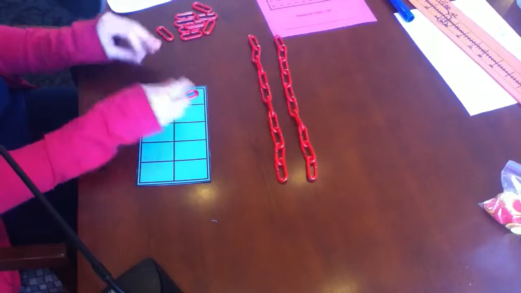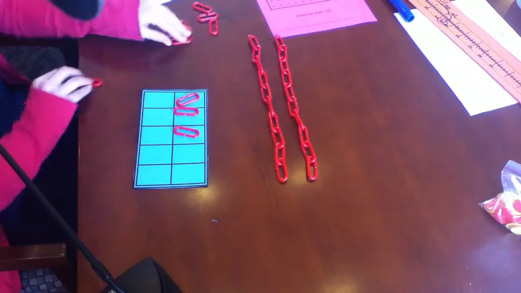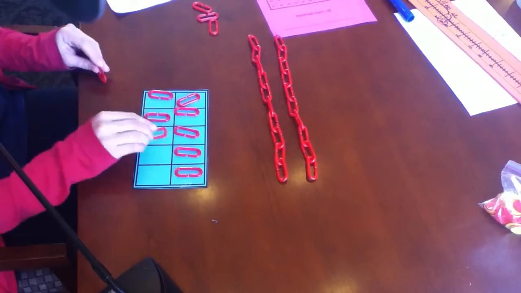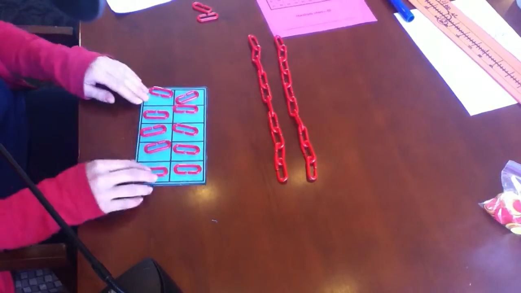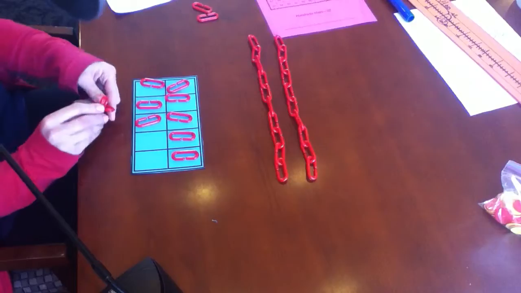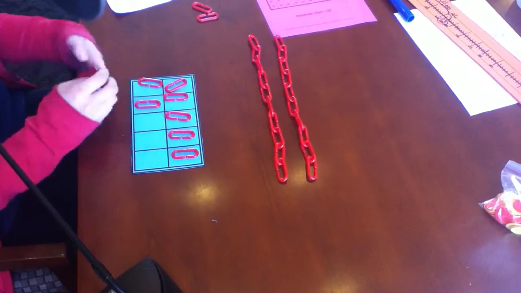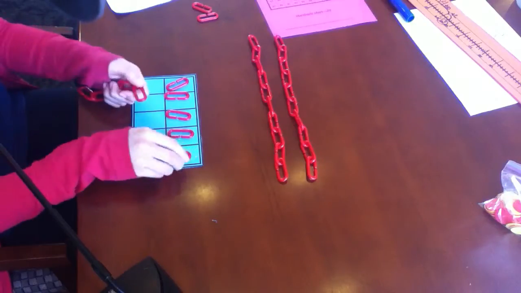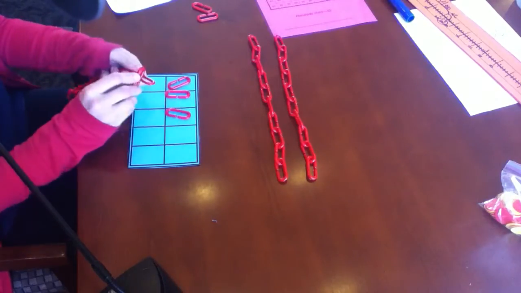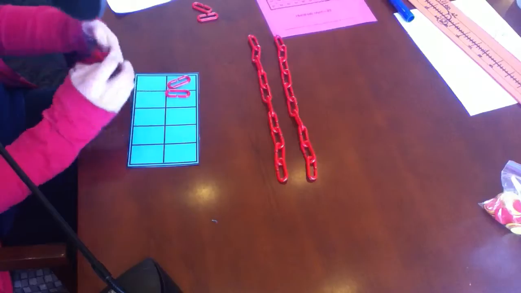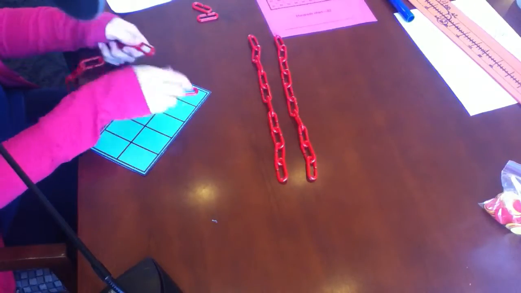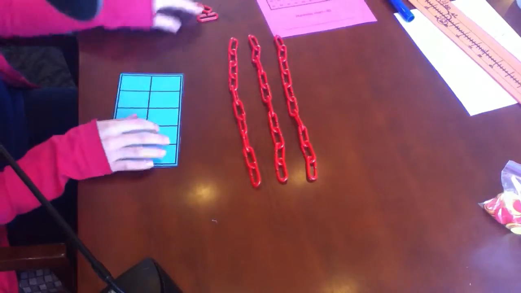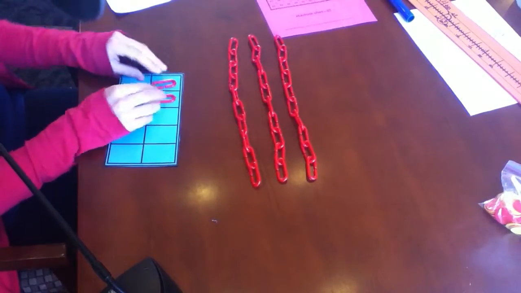We're going to do it again. 4, 5, 6, 7, 8, 9, and 10. So we're going to link these together. One last time. I think this is the last time that we'll have enough links to make a chain. Okay. So here we have our chain links, and it looks like we have 2 left.